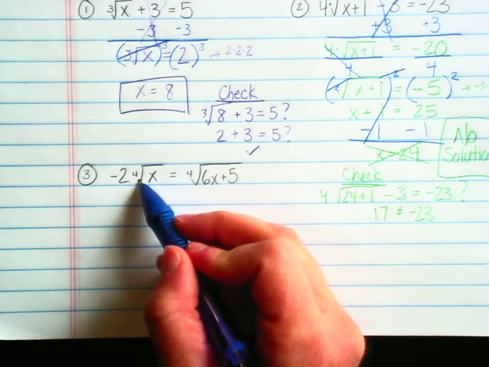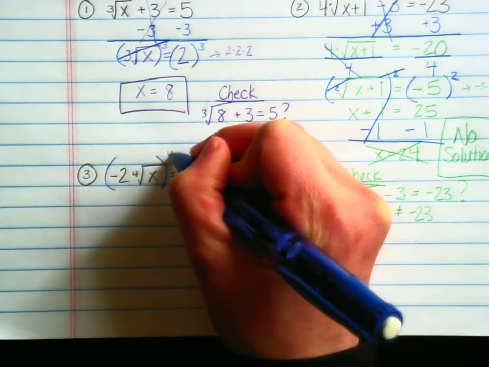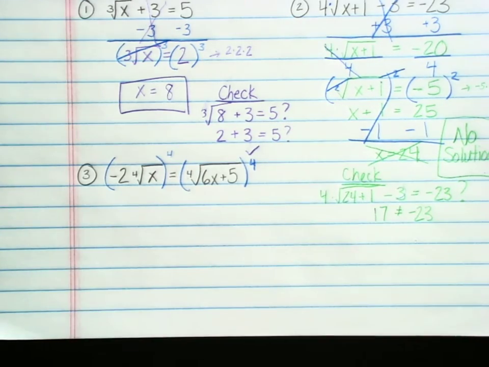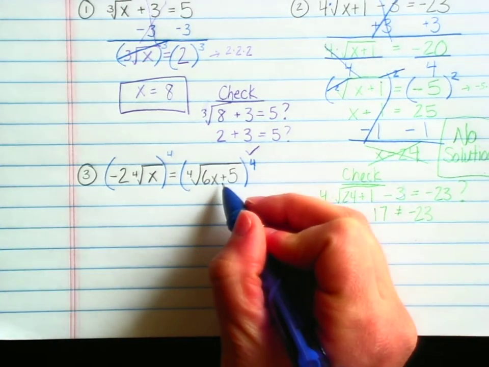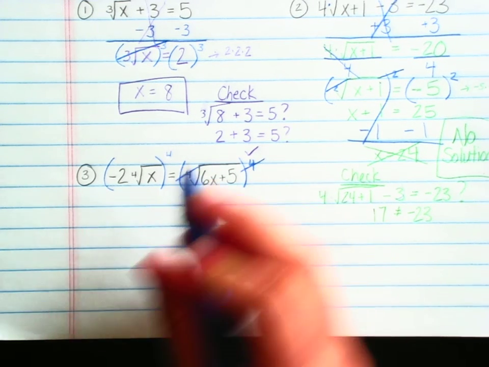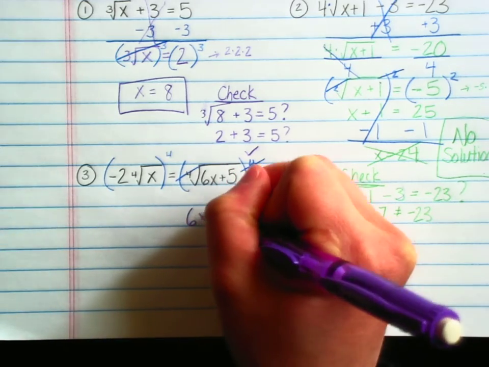Okay? So since they're on opposite sides, I'm going to put the entire thing in parentheses and raise it to the 4th power on both sides. Okay. Over on the right side, it's nothing too crazy. A 4th power and a 4th root cancel each other out. And so all I'm left with is what's underneath, and that's 6x plus 5.